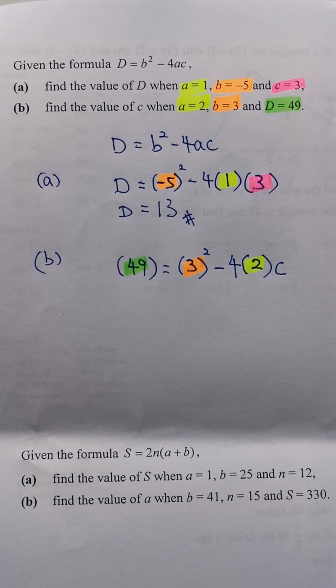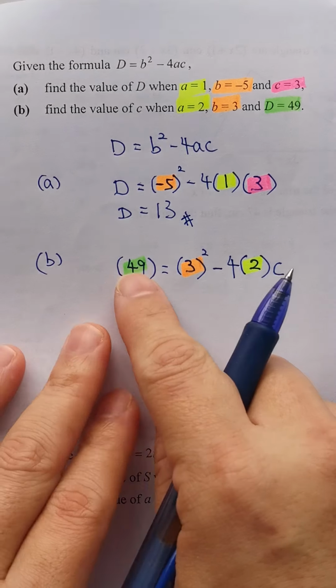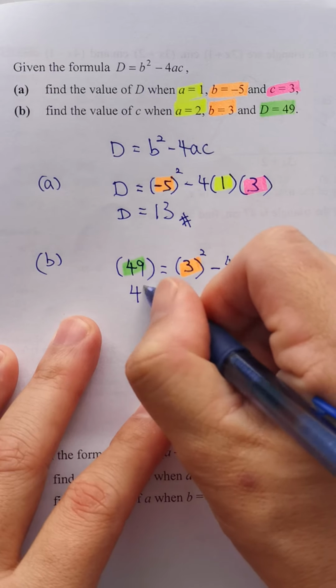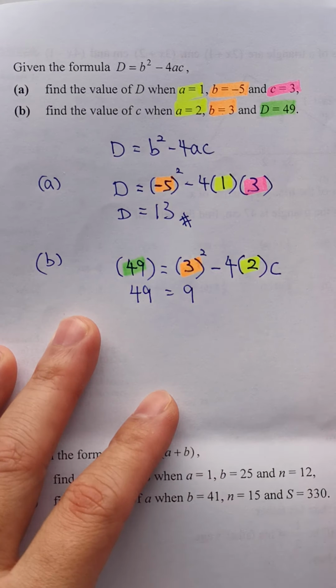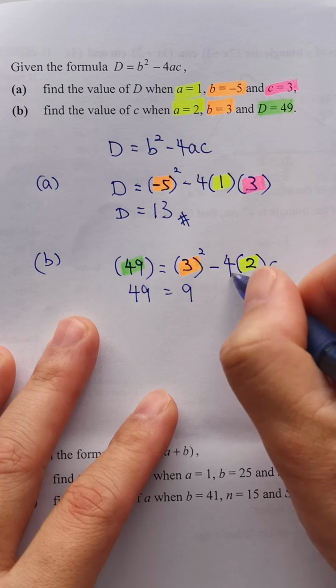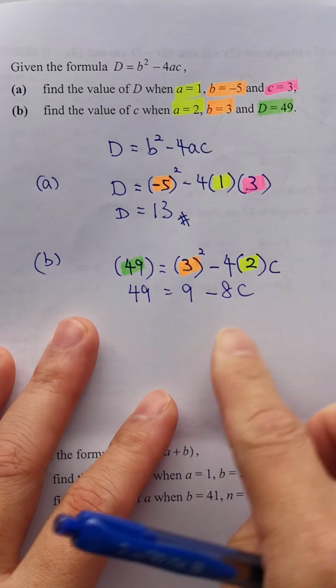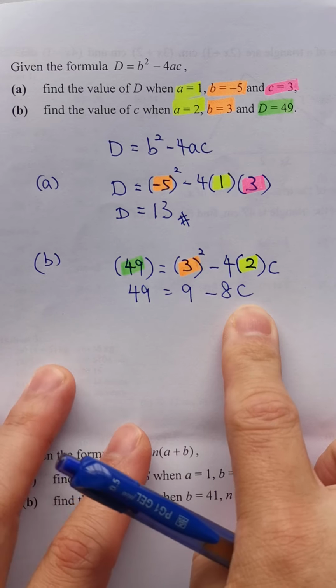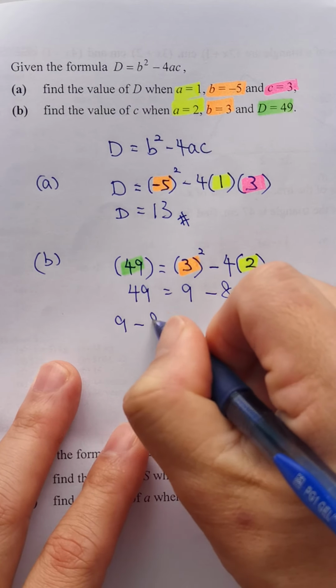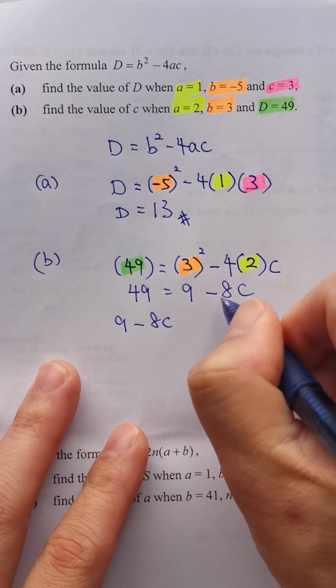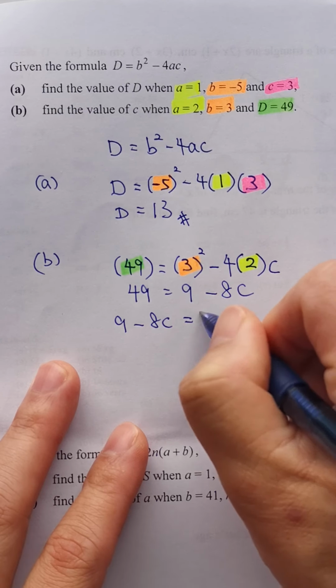Earlier on, when we were having our live lesson in Zoom, I did mention that first of all, we need to simplify the equation. That means we try to make the question as simple as possible by removing all the brackets. So 49 stays alone, so I can remove the bracket. 3 squared is 9, 3 times 3 is 9. 4 times 2 gives you 8. Now my unknown is on my right hand side, so you can rewrite the equation. Put whatever is on your right hand side over to your left hand side, and the left hand side over to your right hand side.